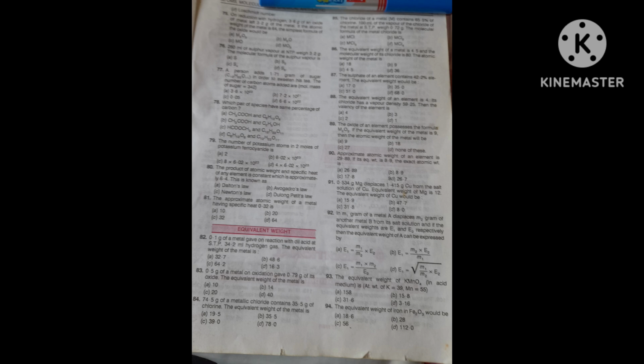Hence the difference is 5. That way also you can calculate: 39 plus 55 plus 64 divided by 5, you will get the value 31.6. This reaction you should remember.